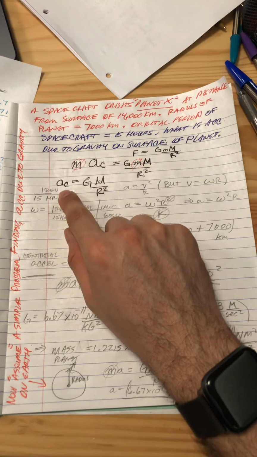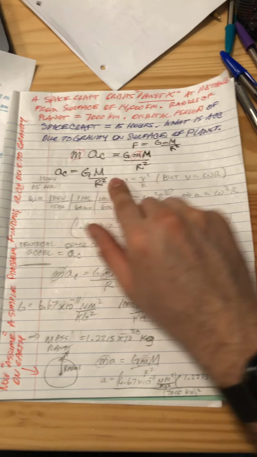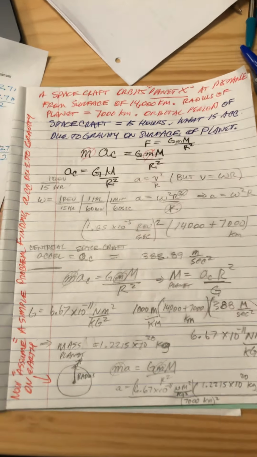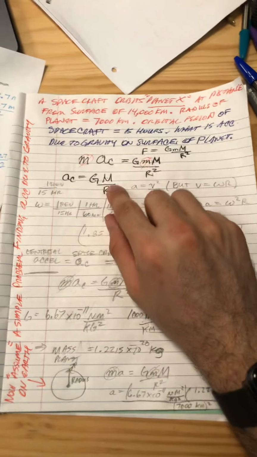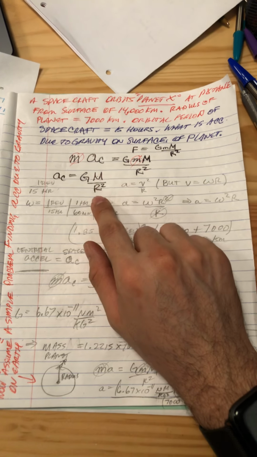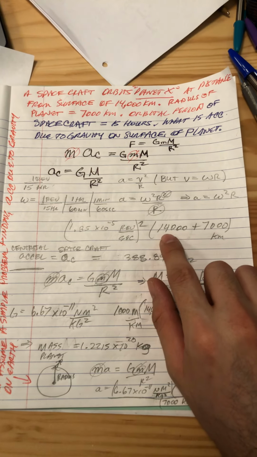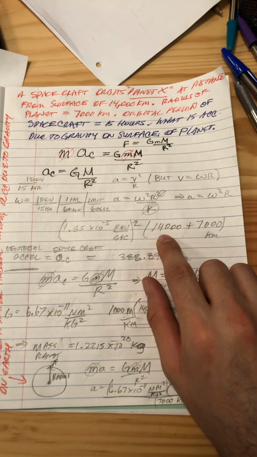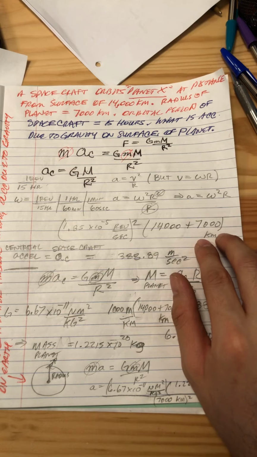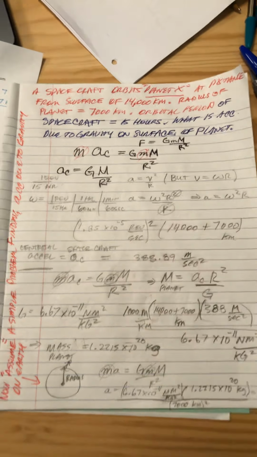So the centripetal acceleration of the spacecraft is equal to this gravitational constant times mass of the planet divided by the distance squared. This distance right here is, don't forget, the distance from the surface of the planet plus the radius of planet X. So more to come on that later on.